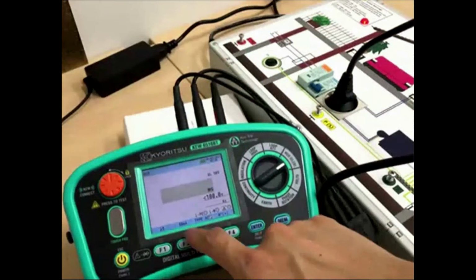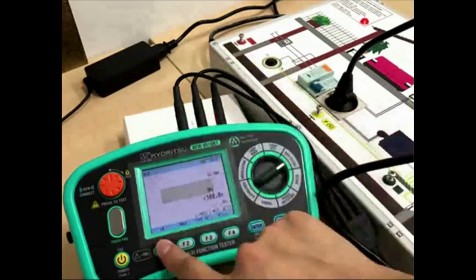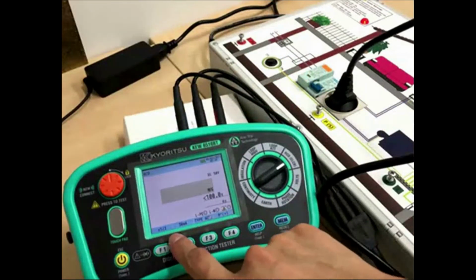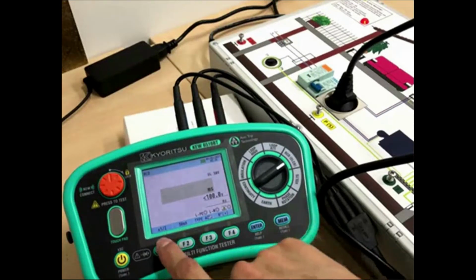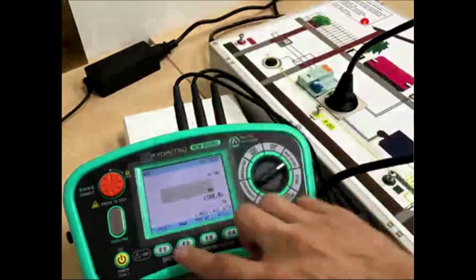This one is the 5 times 30, so meaning to say 150 milliamp output. This one is 0.5 times 30 milliamp, so 0.5 times 30 milliamp is 15 milliamp output. Okay, understand?